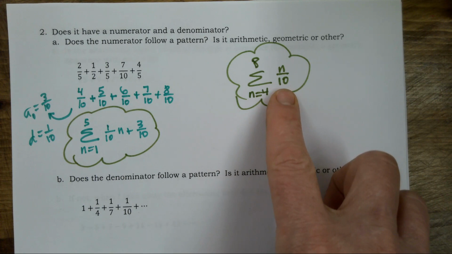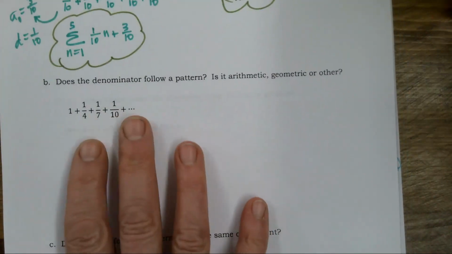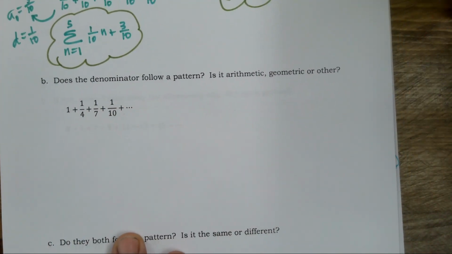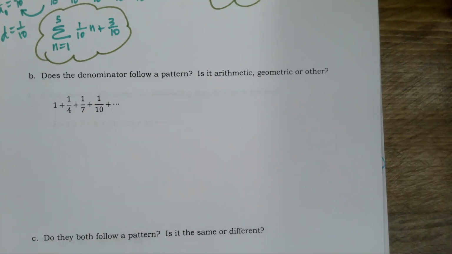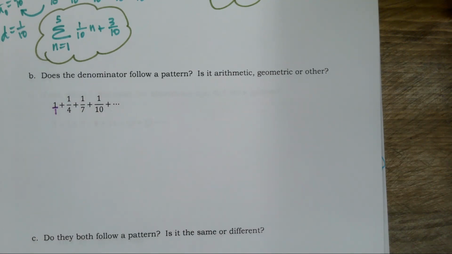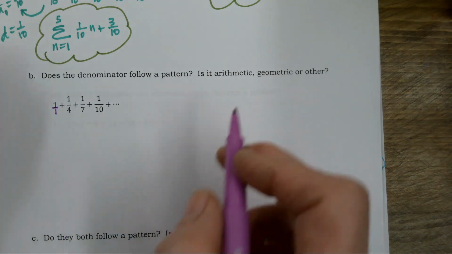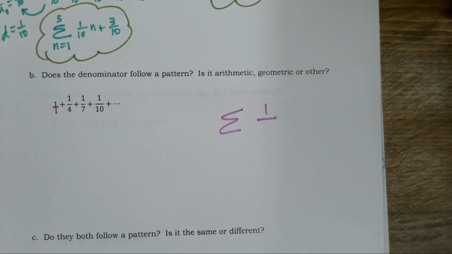If you can write it like that with a pattern on the bottom, meaning the 10 doesn't change, I can do the same thing with a pattern on the top as well. Something that is consistent on the top. So I'm going to look at this one. The only adjustment that I'm going to make here is I'm going to rewrite this as 1 over 1. Okay? So I have 1 over 1 plus 1 over 4 plus 1 over 7 plus 1 over 10. There is one thing that is consistent in every single one of those terms, and that is 1 is on top.